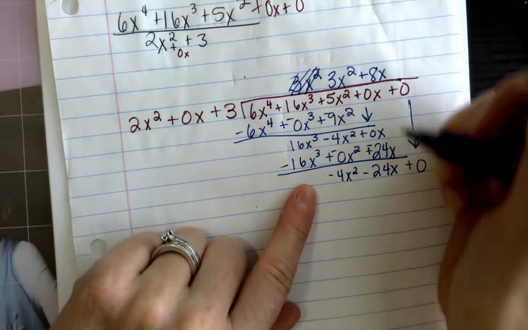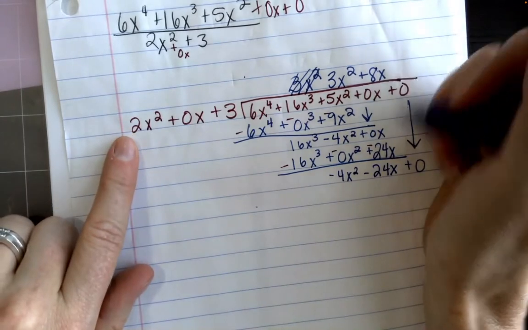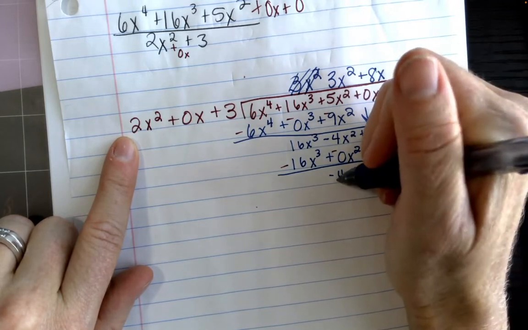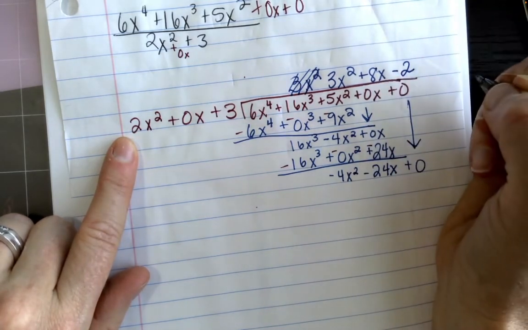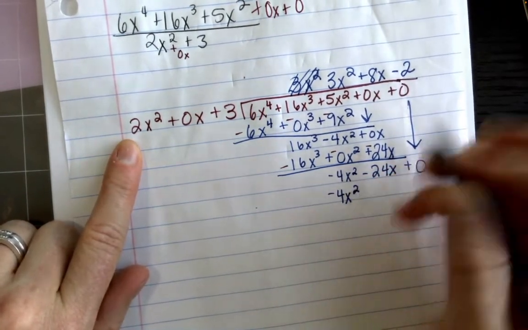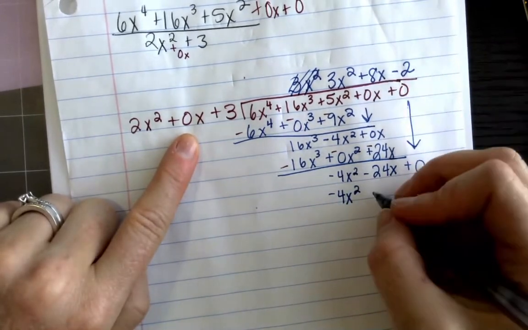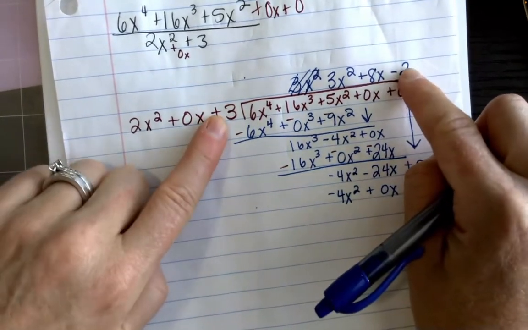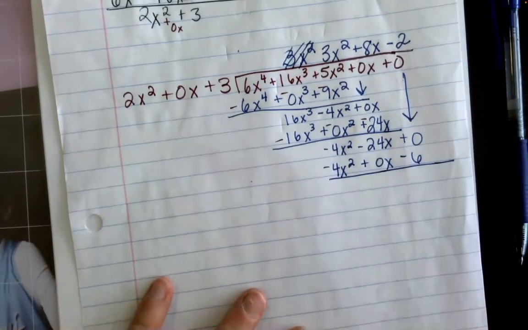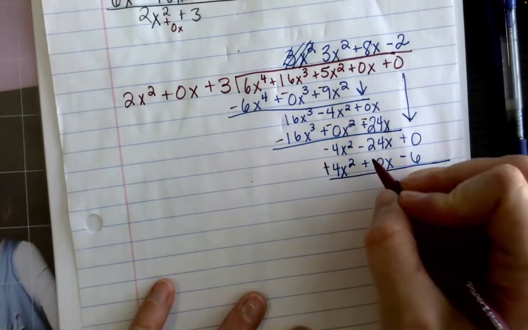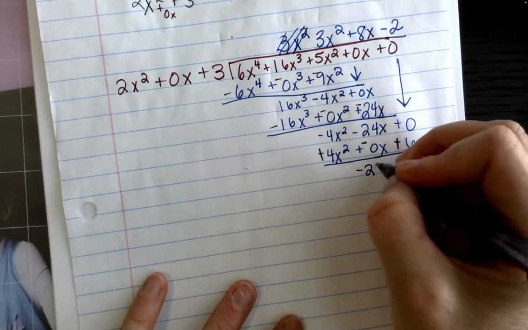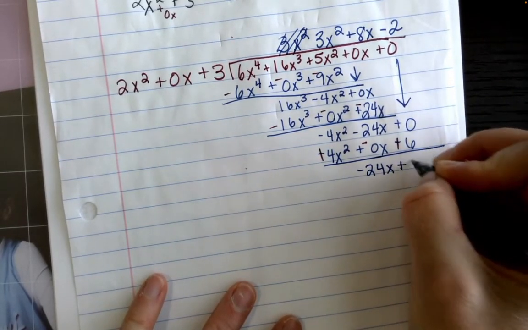All right, this is our last one because that's our last spot. 2x squared to get to negative 4x squared. This is just going to be plus, well, no, that's a negative, so it's going to be a negative 2. So negative 2 times a 2, it's going to be a negative 4x squared. Negative 2 times 0, it's going to be a 0. Negative 2 times 3 is a negative 6. Okay, we want to change the sign. Okay, these 0 out, we bring down a negative 24x plus 6.